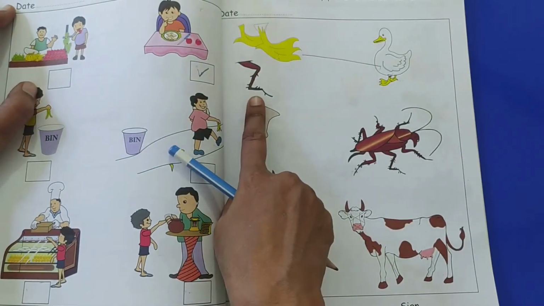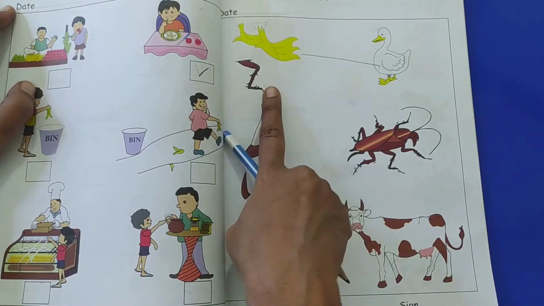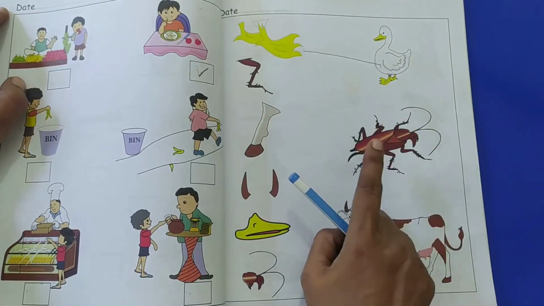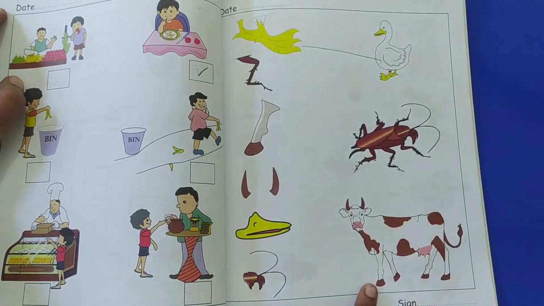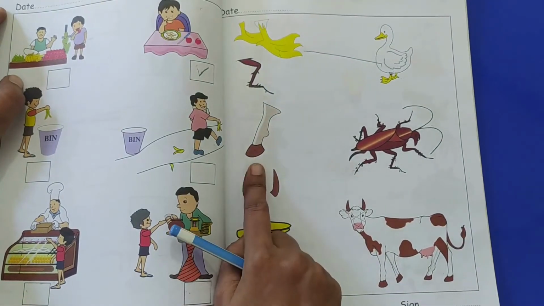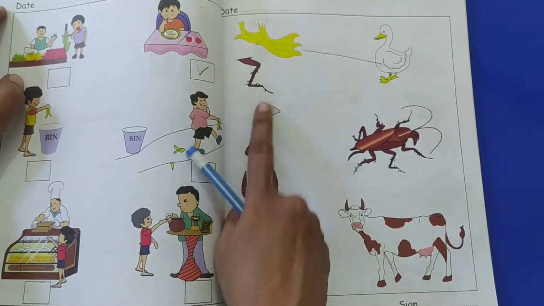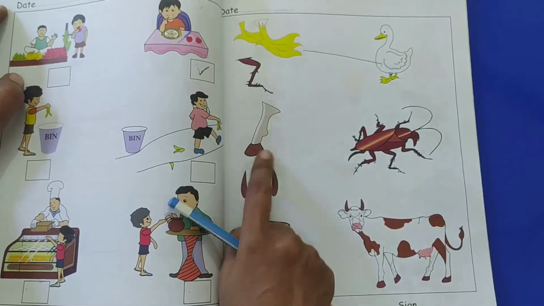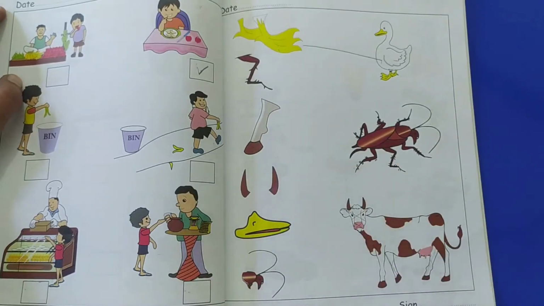Similarly, whose legs do these look like? Do these look like the duck's legs, the cockroach's legs, or the cow's legs? And what about this one? So you have to identify whose legs these are and match it to the correct animal.